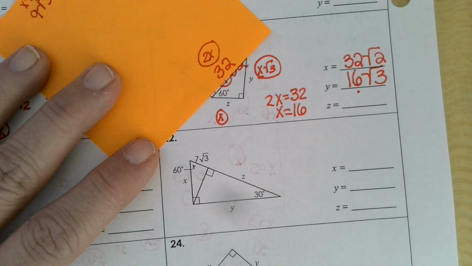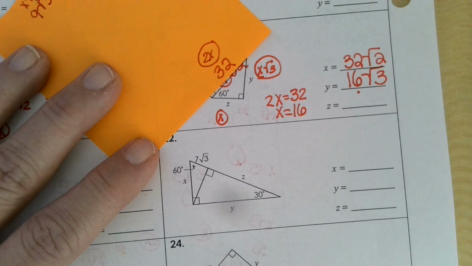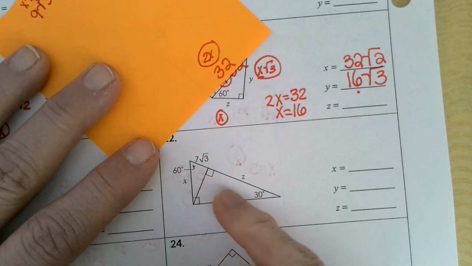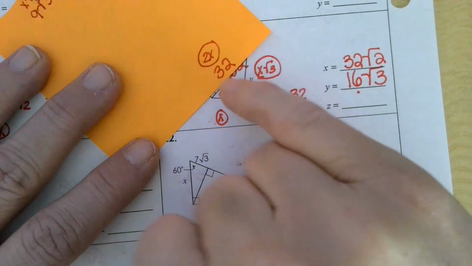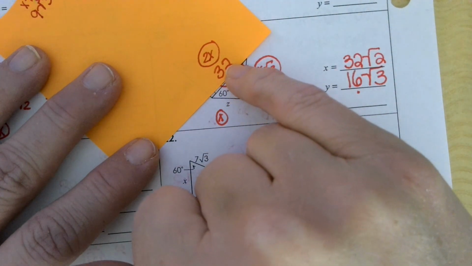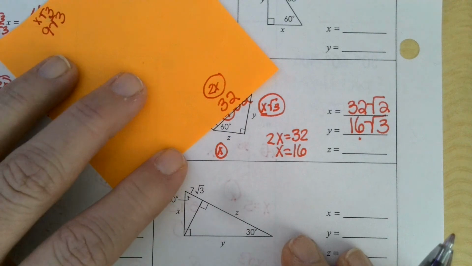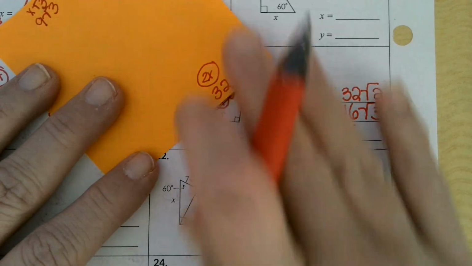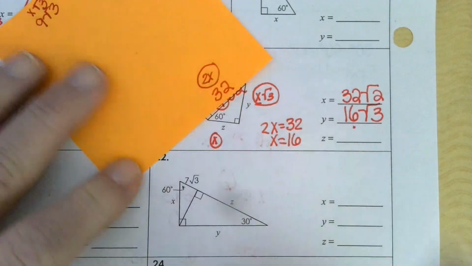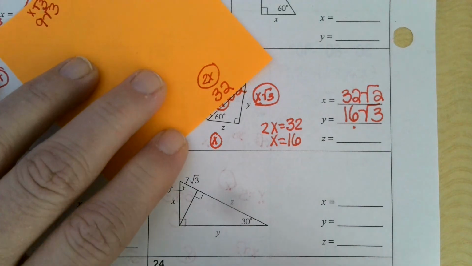Okay, next answer was 16 radical 3. I think it really helps when you have these mixed problems. If you cover up the other part, it gives you places to write, just like I was showing you all of the writing up here. So if you do that, that's perfectly fine. I have loads of Post-it notes. All you have to do is ask me for one, and then you can keep using the edges until it's used up.